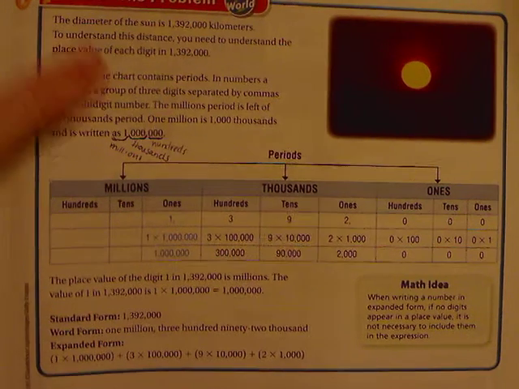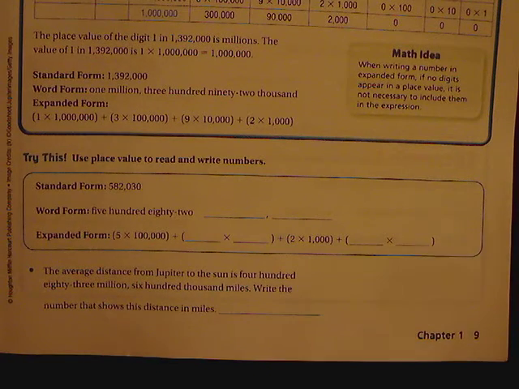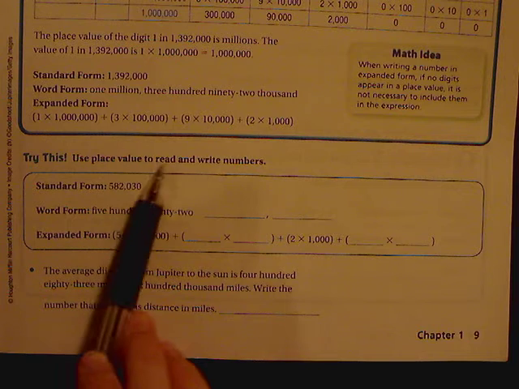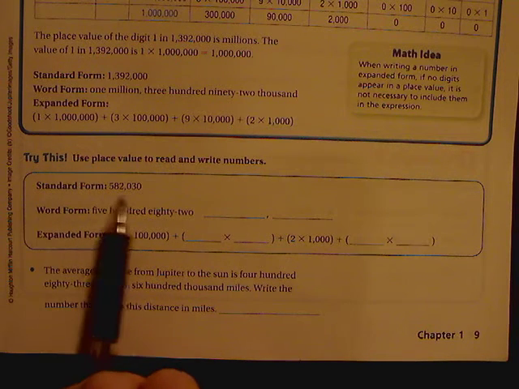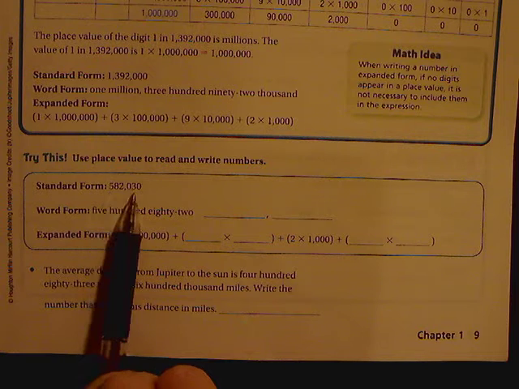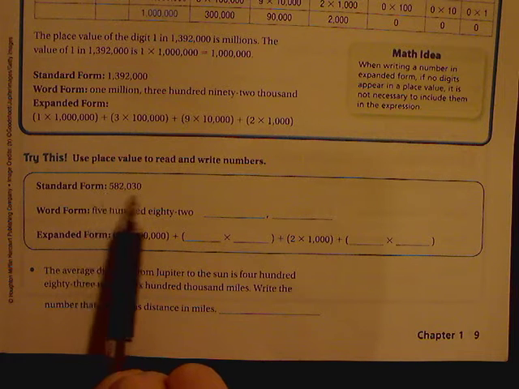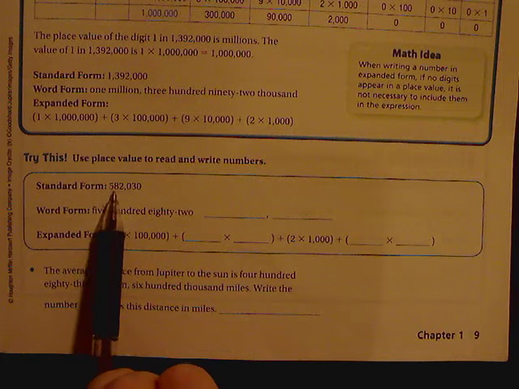So you're going to want to have your math book open to page 9. If you need to get your math book out, please feel free to pause the video. So you're going to use the place value to read and write numbers. So we have a number here that is written in standard form.